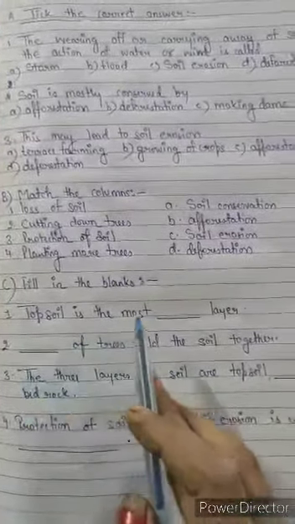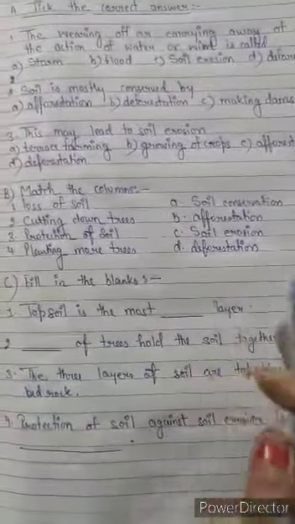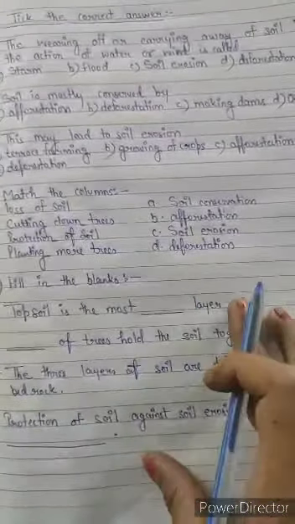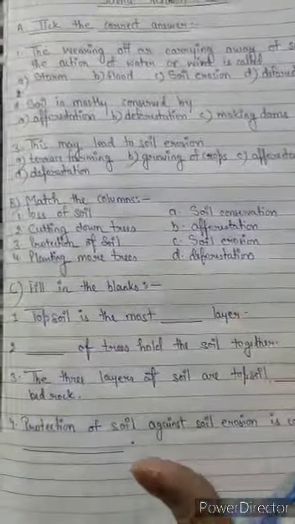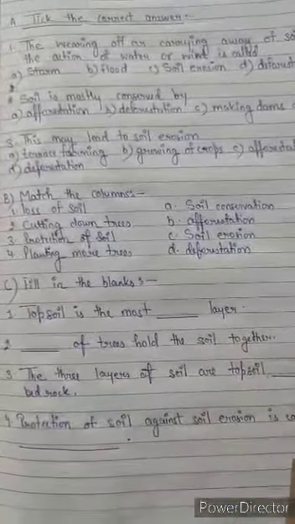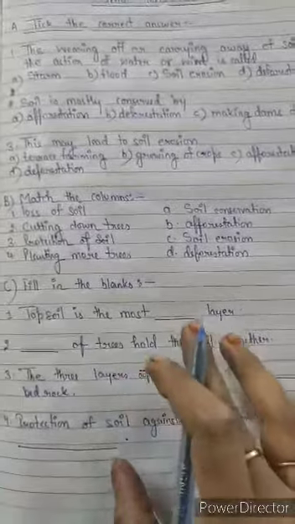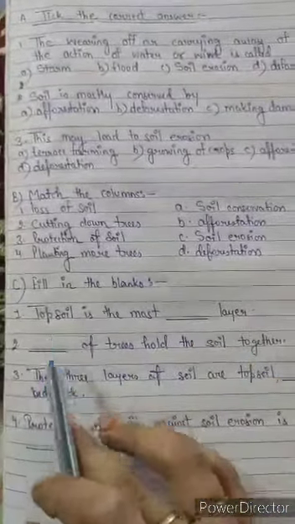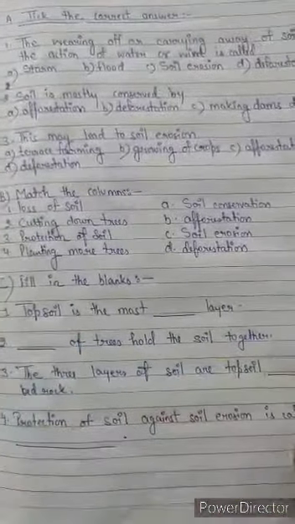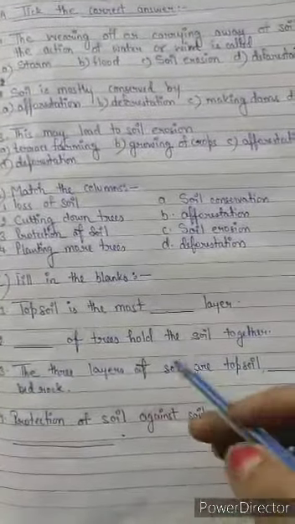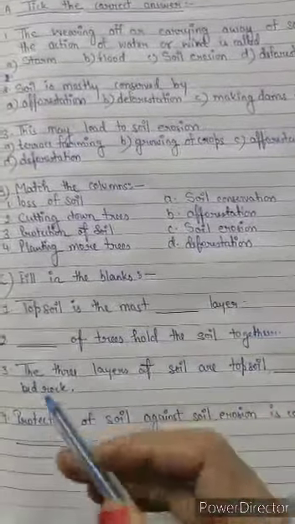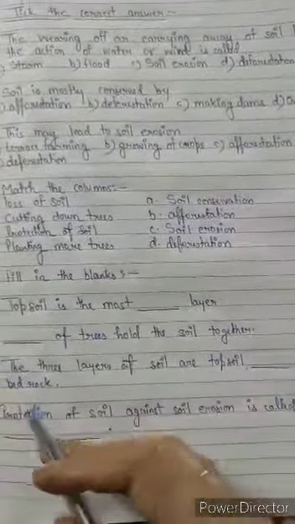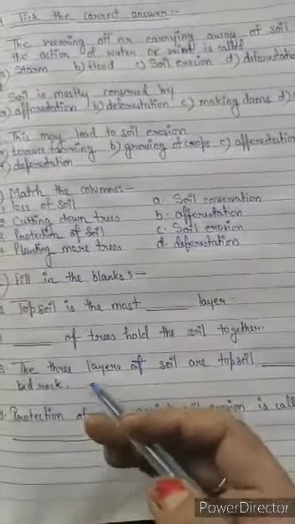Topsoil is the most dash layer. I haven't given any option to fill over here. In the same way, filling the blanks will come in your exam also without any option. So you have to study it carefully so that you can easily fill it there. Now, dash of trees hold the soil together. Which part of the tree holds the soil together? Now, the 3 layers of the soil are topsoil, then dash, and then bedrock.